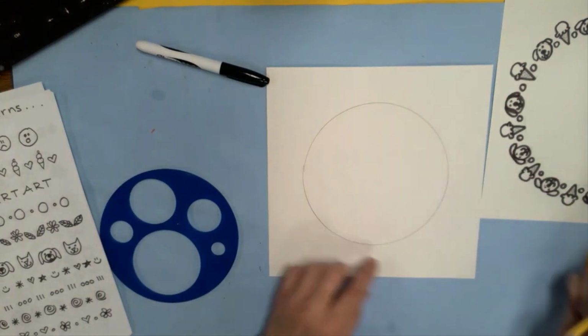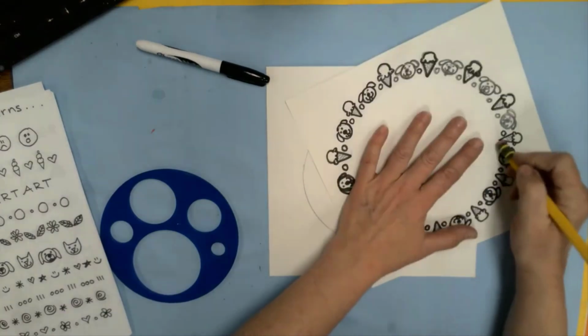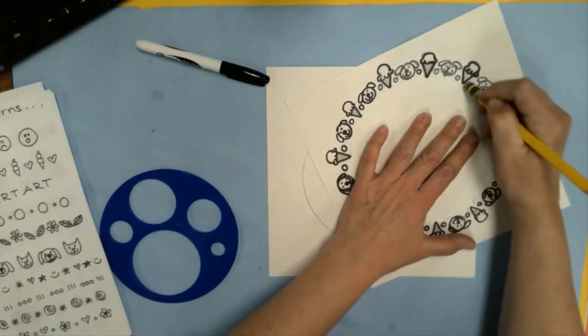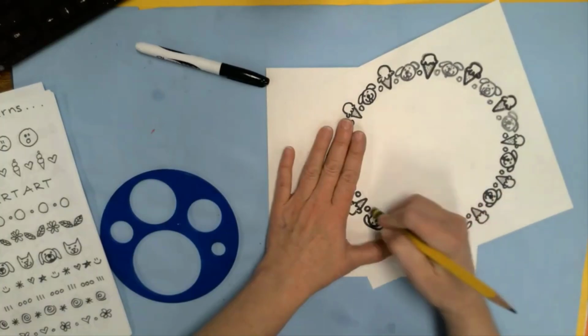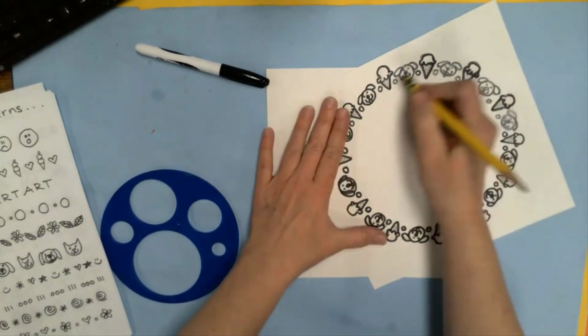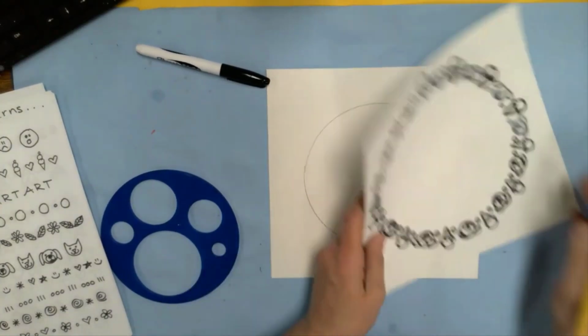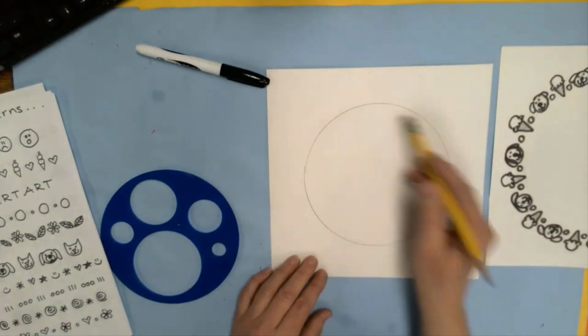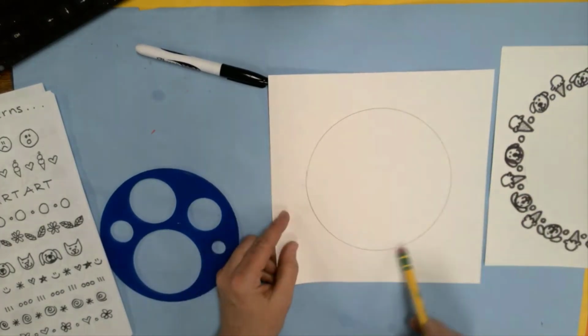You can see I almost erased it all. Looks like I have a little more erasing to do here. We're not going to trace that line. We're going to let our pattern be the frame or the border around our picture, not that line. Okay, that line is just going to guide us in where to put our pattern.